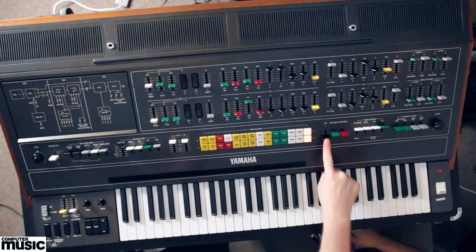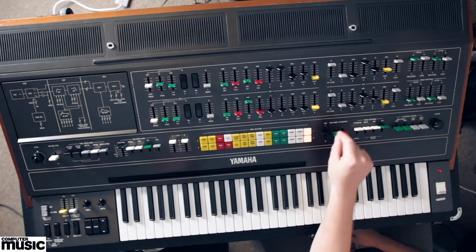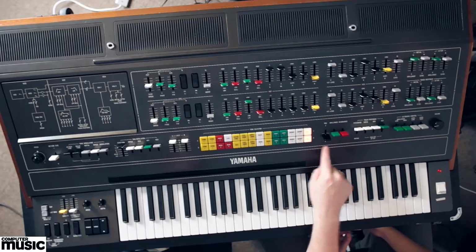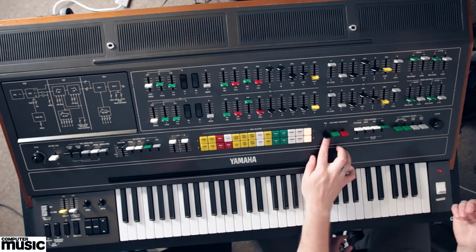Something that's important to mention actually is this mix slider here. So we were listening to oscillator one because this was all the way to the top. Flick that down and you're listening to oscillator two. So these are identical. You've got two oscillators. You can mix them together however you like. And this is, like we're saying, our global control section.